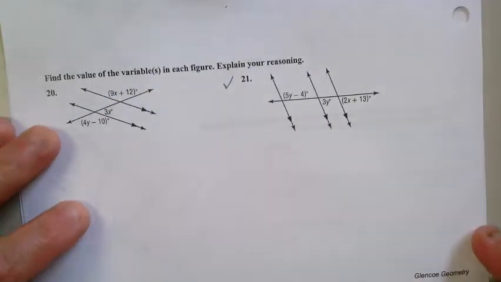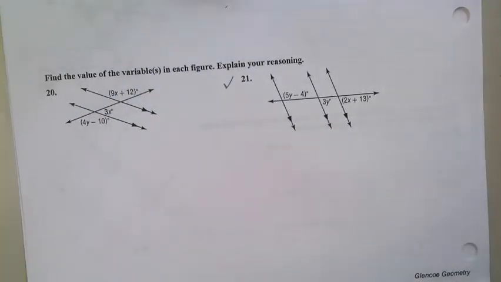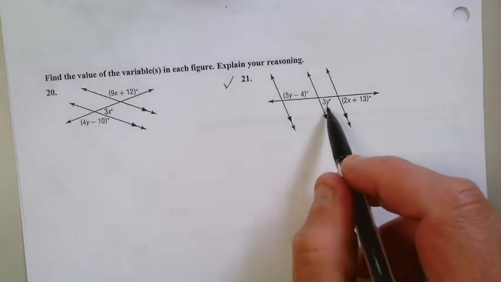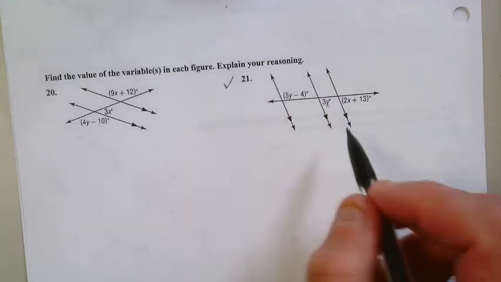To finish things off, looking at one last problem, okay? Number 21 says this, find the value of the variables in each figure. Explain your reasoning, okay? So I guess what I would do is this. I would start with the angles that have the same variable. So here we have two y's.